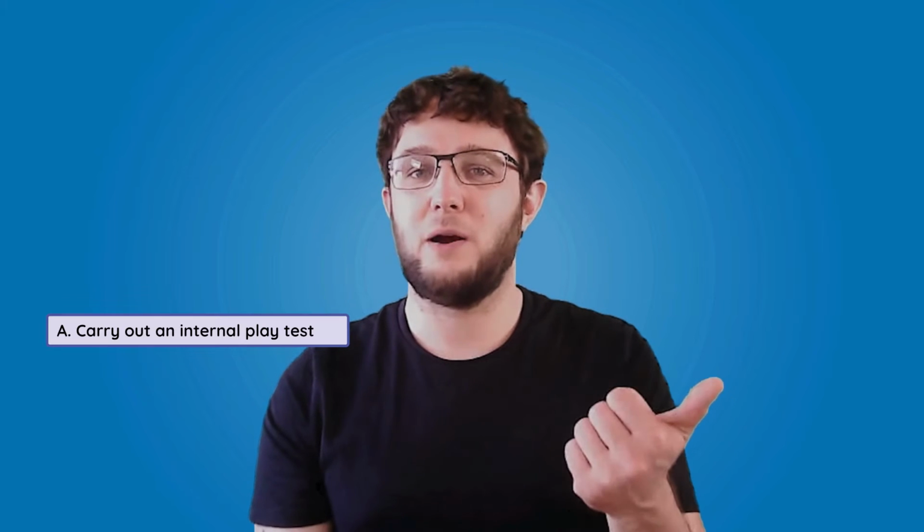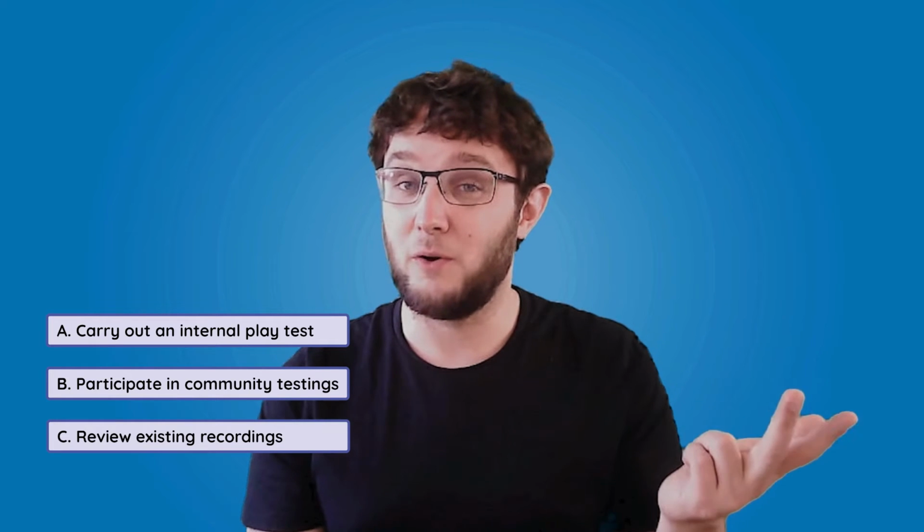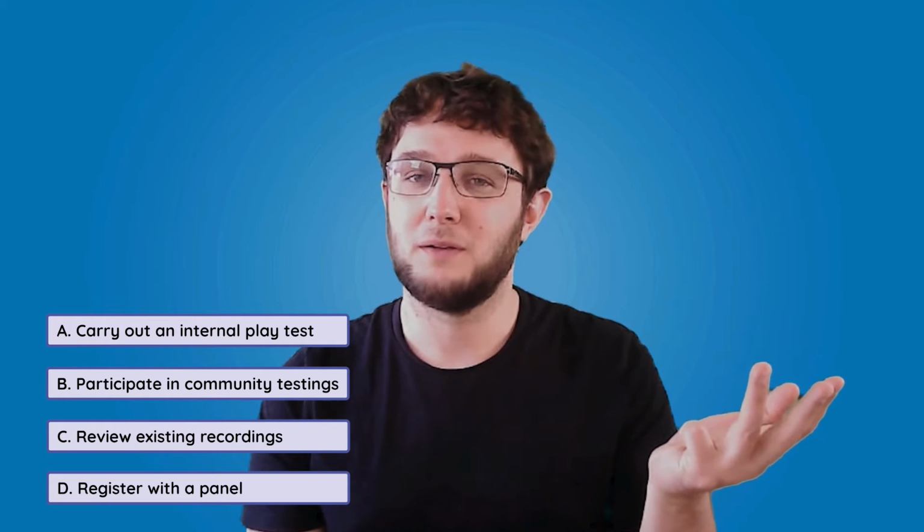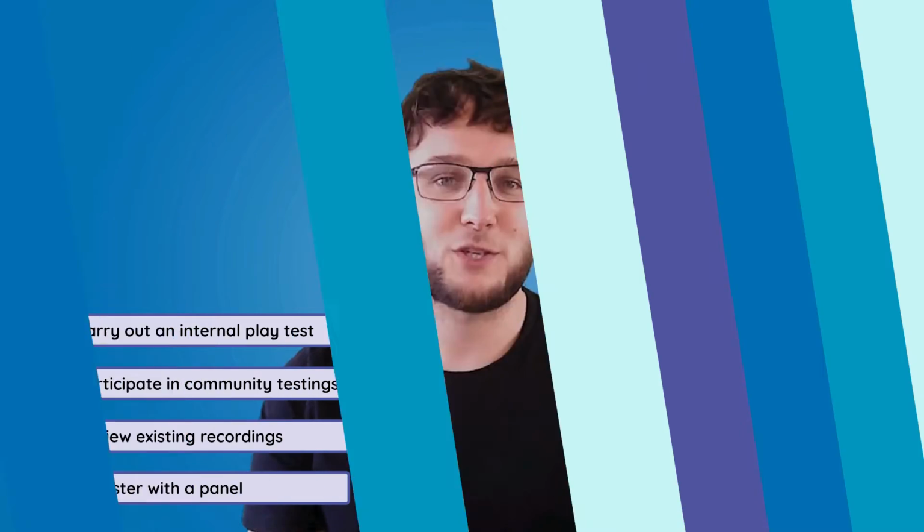Another third option is to test the remote user testing concept by changing the tables. So basically changing the side, participate in a remote user testing session by registering with a panel as a participant yourself. I know it's time consuming, but this way you get the pure experience and know what testees want and what they need and how you could shape your interviews. So in summation, you could carry out an internal playtest, participate in community testings, review existing recordings, or register with a panel. So let's go to the next question.